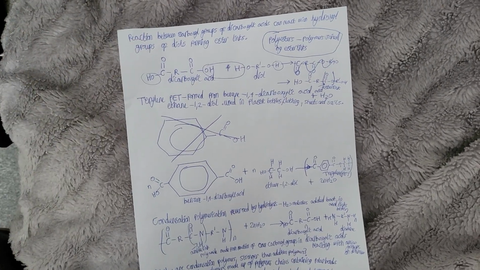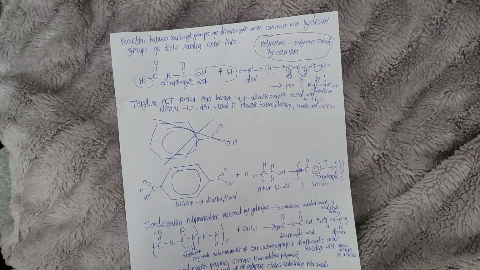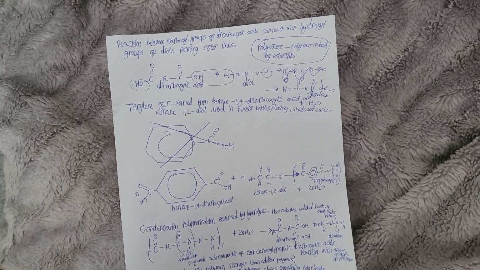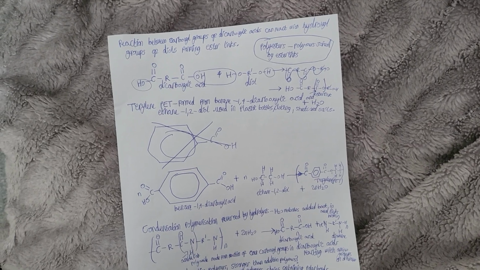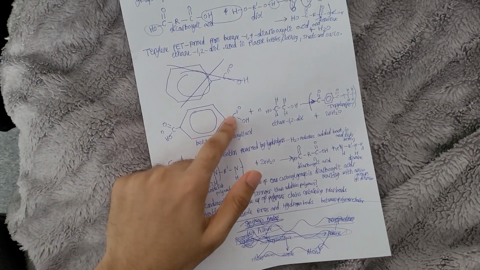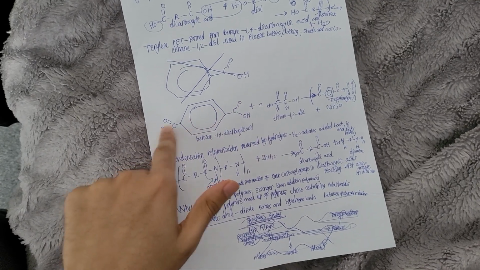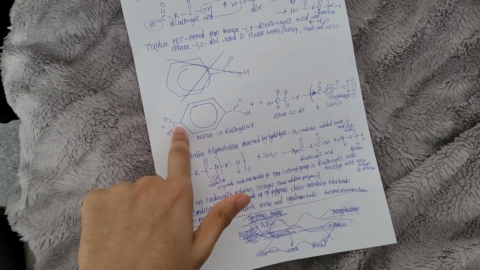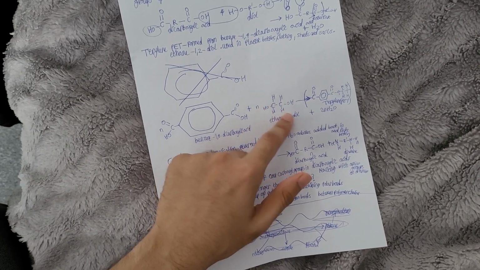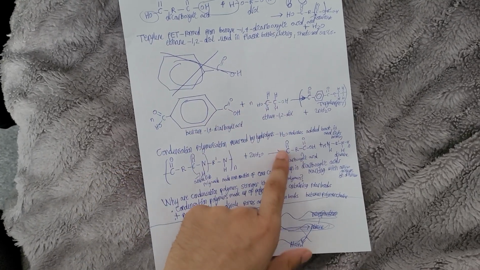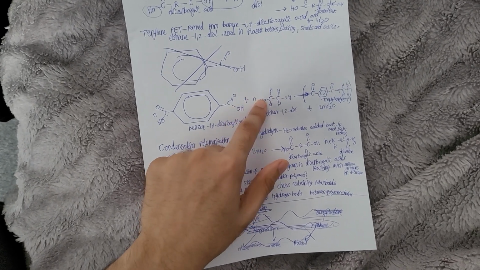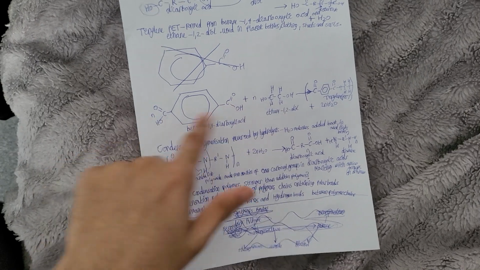Terylene, PET, formed from benzene-1,4-dicarboxylic acid and ethane-1,2-diol, used for plastic bottles, clothing, sheets, and sails. So you've got benzene-1,4-dicarboxylic acid: carboxylic acid group here, C=O OH here, C=O OH here. Ethane-1,2-diol: OH group here, HO group there. Then what happens? This OH and one of these hydrogens are going to leave to form water, and again here, that's going to leave to form water.